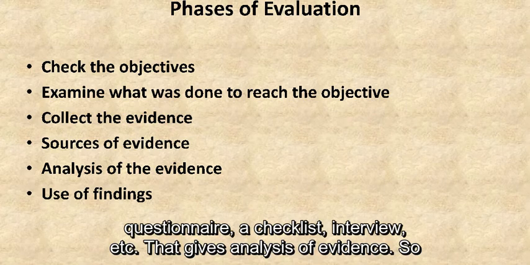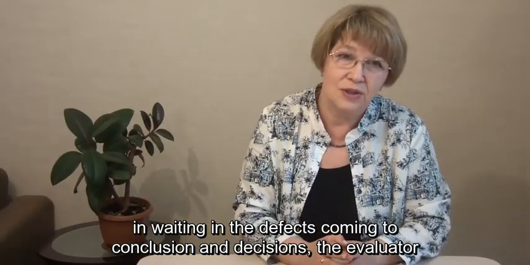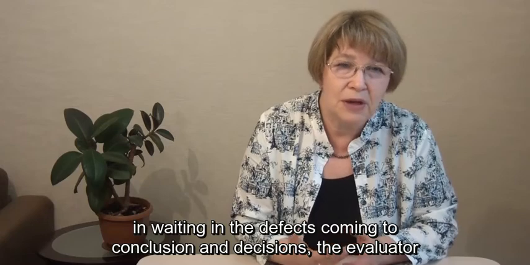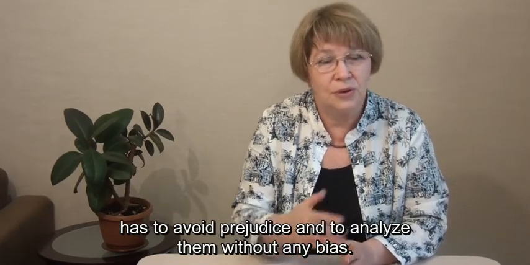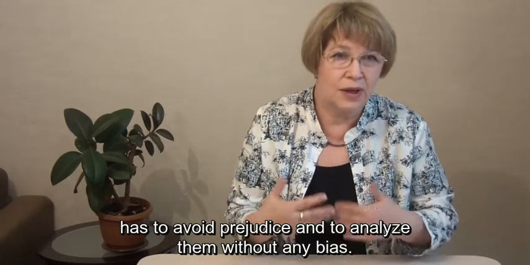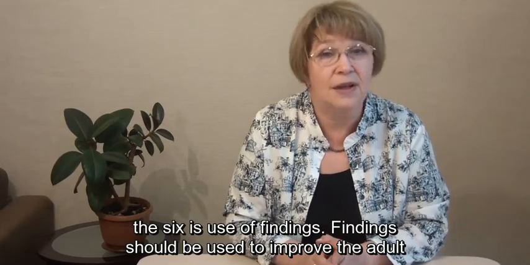The fifth, analysis of evidence. In weighing the facts, coming to conclusions and decisions, the evaluator has to avoid prejudice and to analyze them without any bias. So the sixth is use of findings.